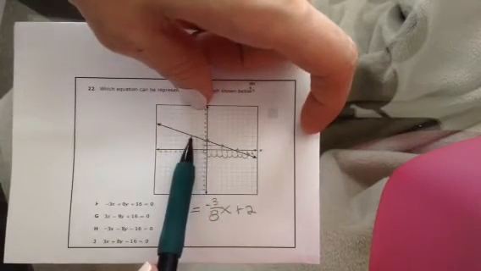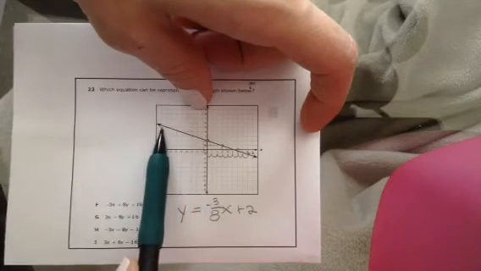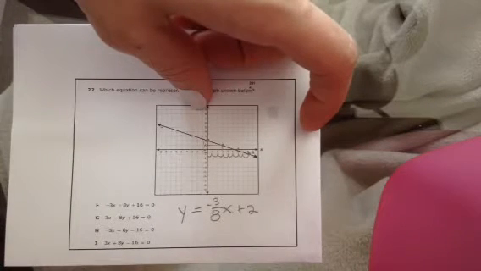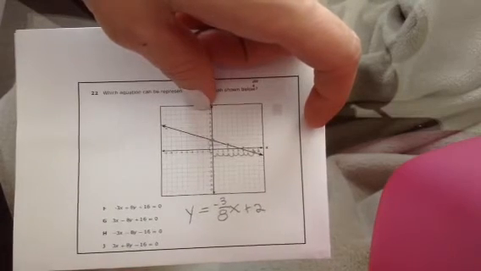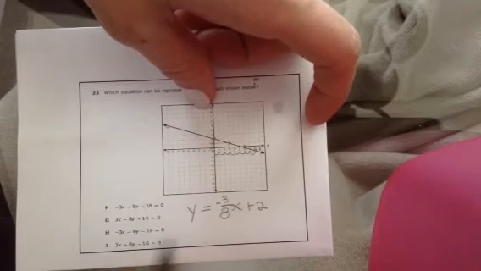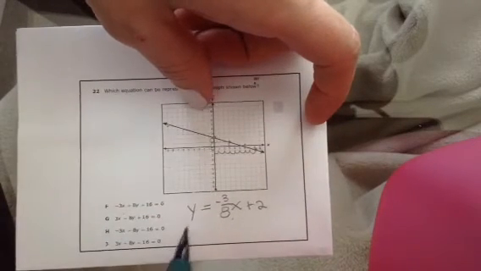If I go up 1 over 3, nope, up 1 over 3. Now I'm getting way off. I should be able to continue that pattern over and over again and still be on the line. So that's just kind of a hint. Whenever you're trying to count the slope, if you think you got it, repeat your pattern and see if it still works. Now I need to change this to standard form.